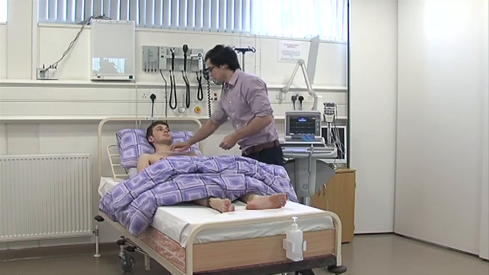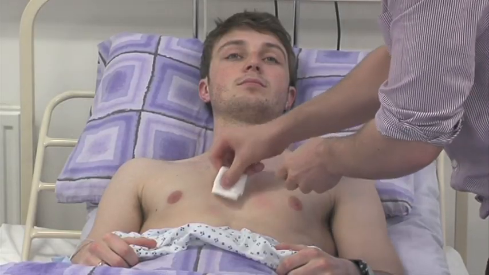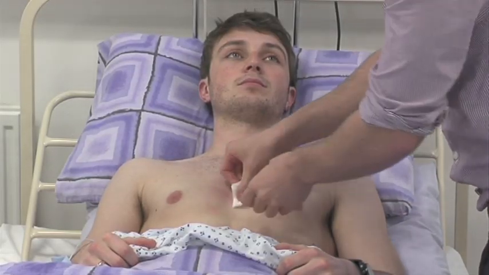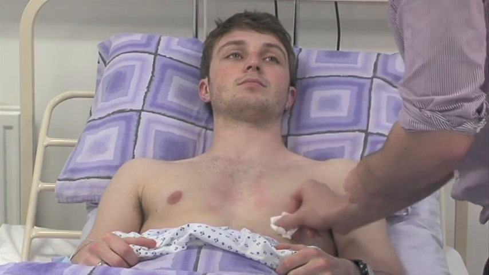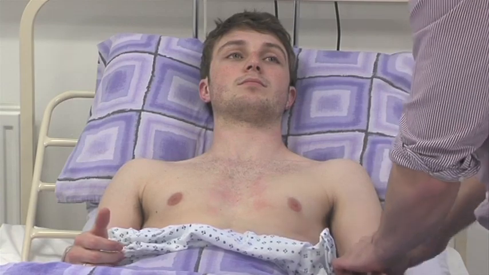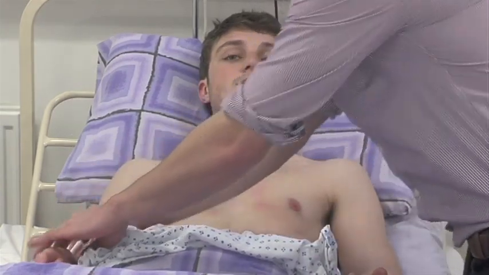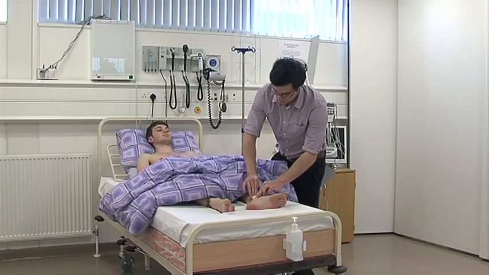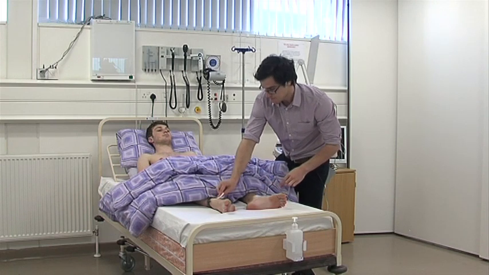If necessary, prepare the skin for placement of the electrodes by removing any excess hair and cleansing with an alcohol wipe. Areas should be clean and dry, which reduces impedance and improves the quality of the ECG. To achieve accurate results, the patient should be relaxed and comfortable.